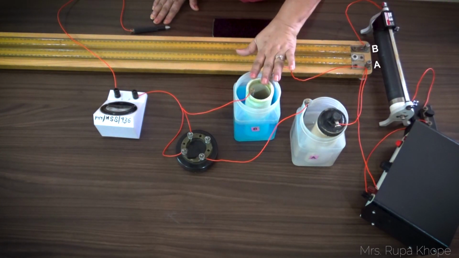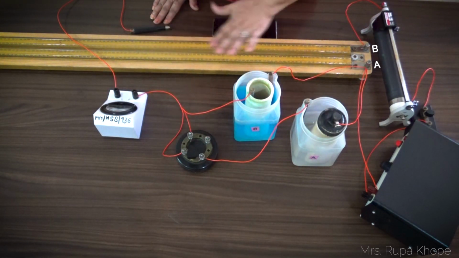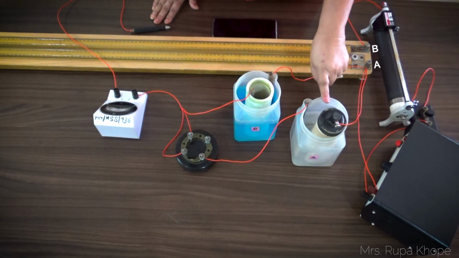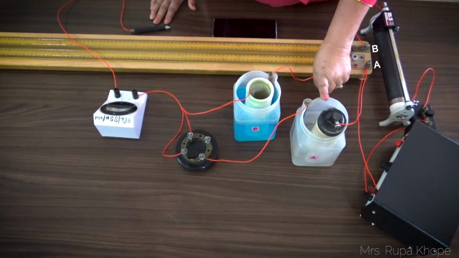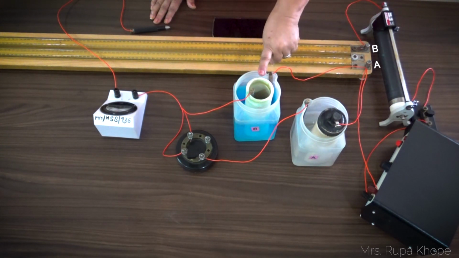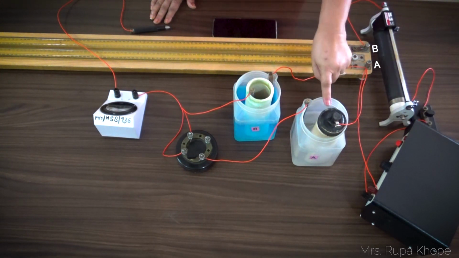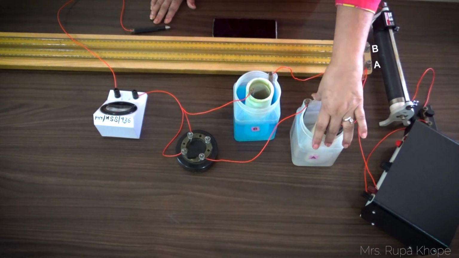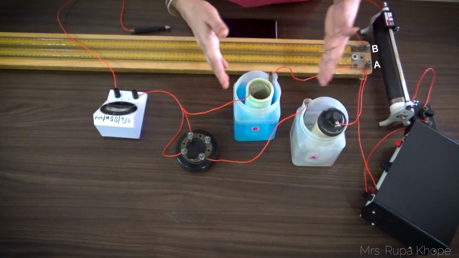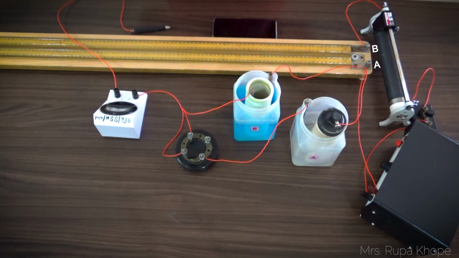Now let's see the secondary circuit. This circuit can always be modified. In our concept part, in the first potentiometer concept part, I have told you how to find out the unknown EMF of a cell. So now here we have got two battery cells, Leclanché and Daniell. So we are individually finding the EMF of the cell by first taking the Leclanché cell into consideration, then the Daniell cell. So let's see the connections.